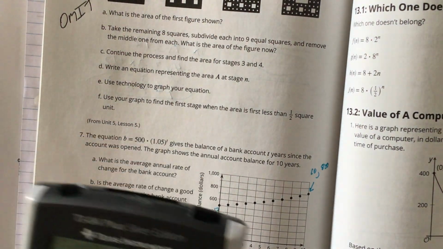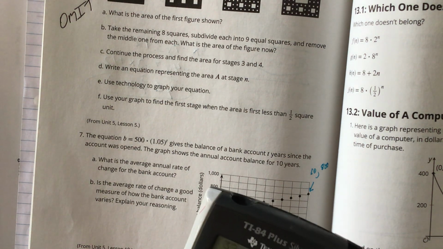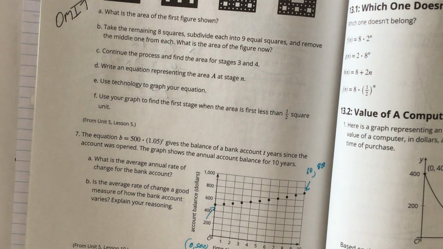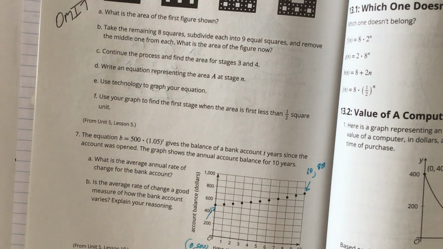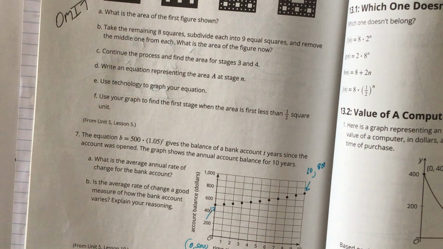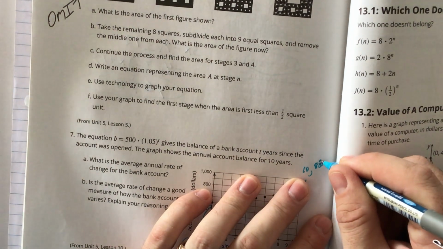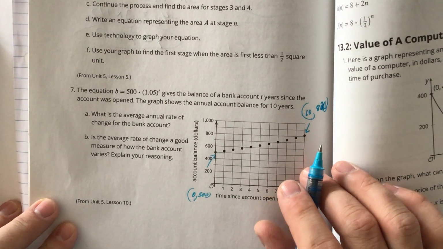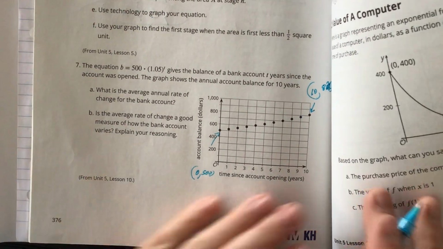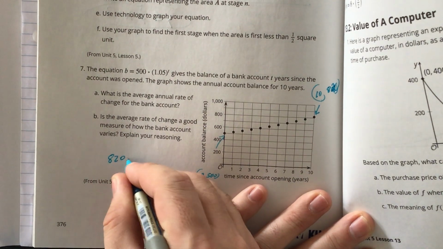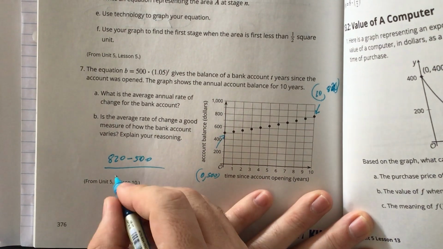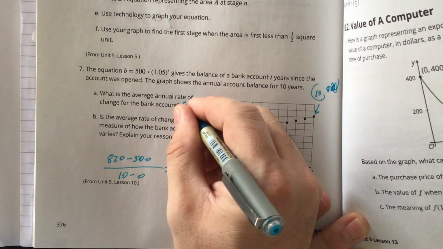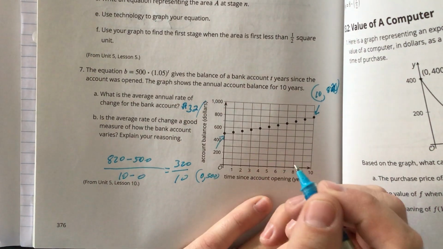I guess we can be exact. I got about 815. We'll call it 820. All right, so we're going to use those 2 points. If you use something close to that, we should be close with an answer. Subtract the y's over the x's. So 320 divided by 10, and that is $32 per year.